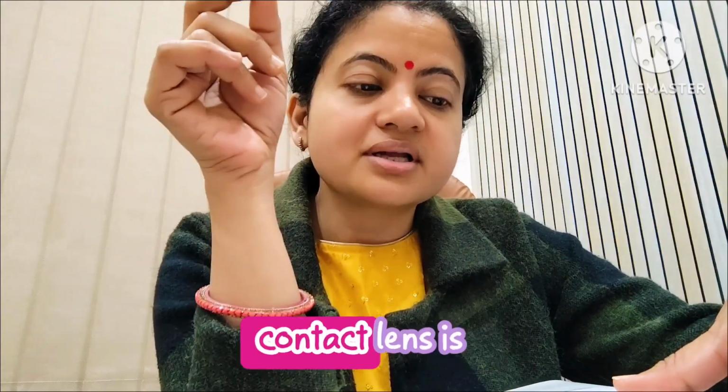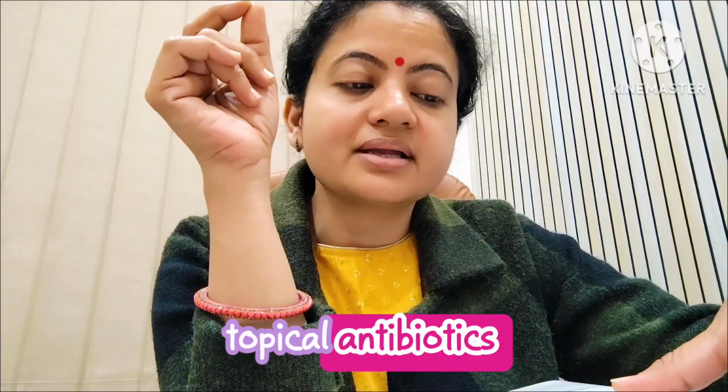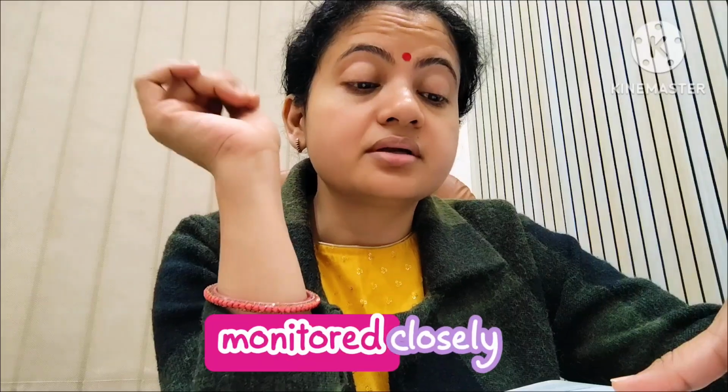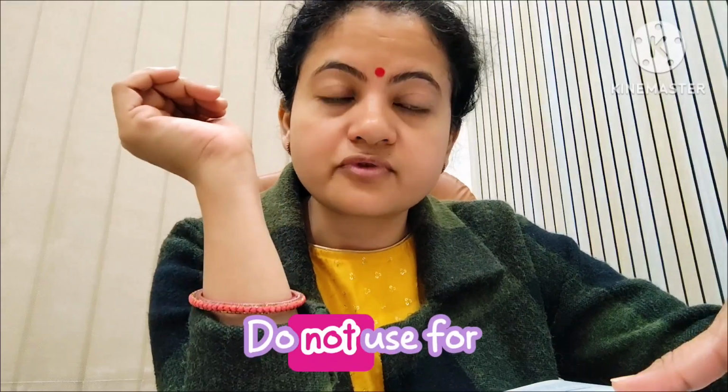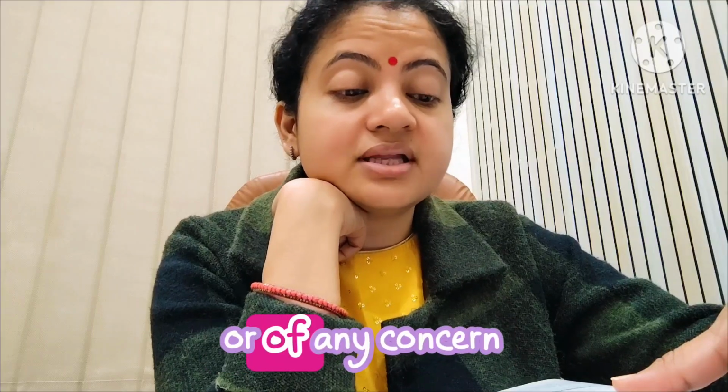If a bandage contact lens is placed in the eye, the patient should use prophylactic topical antibiotics like fluoroquinolone or polymyxin B trimethoprim combination and should be monitored closely for epithelial healing and contact lens replacement. Do not ever use it for abrasions which are associated with contact lens wear or if there is any concern for infection.